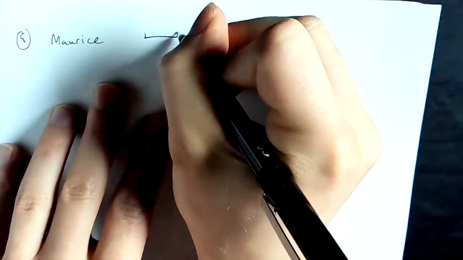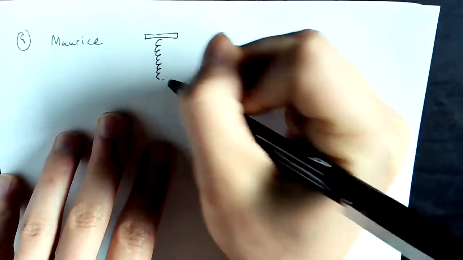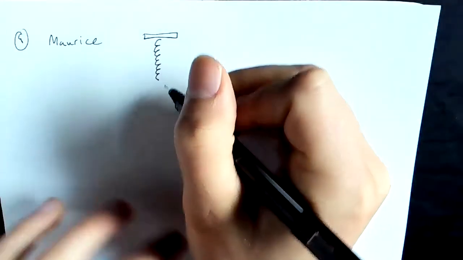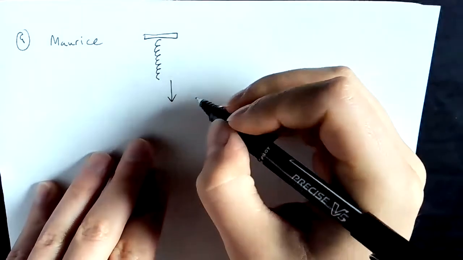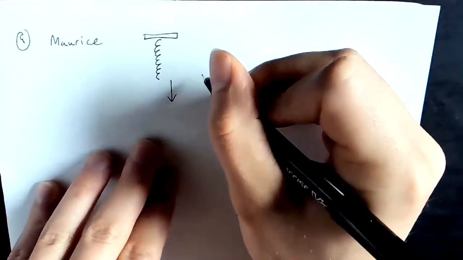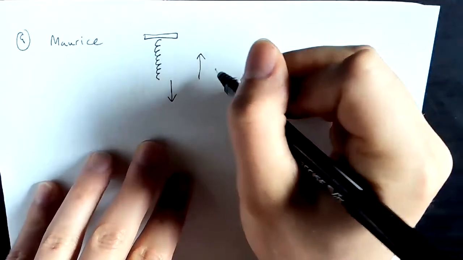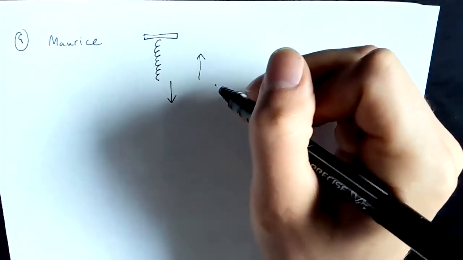What force restores the spring to the original shape? So let's draw it out. There's a spring, pulls it this way, and then what's the force that restores it?